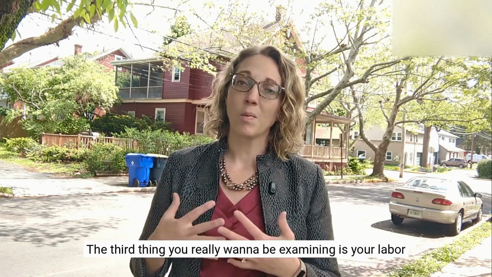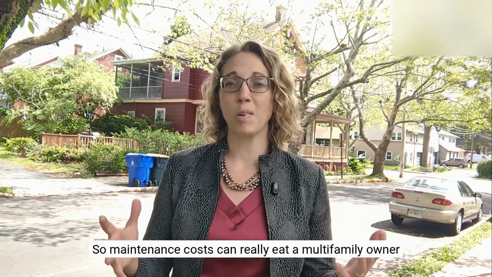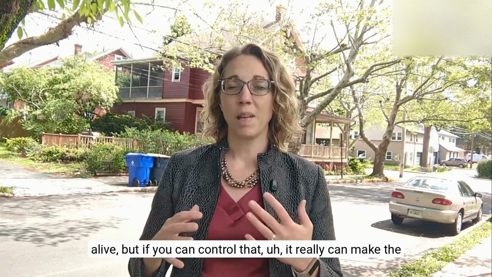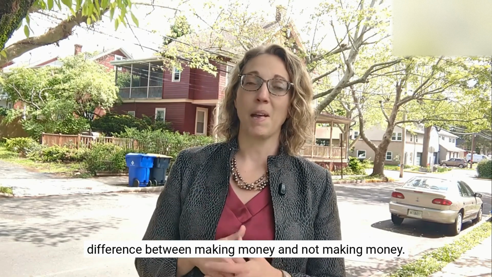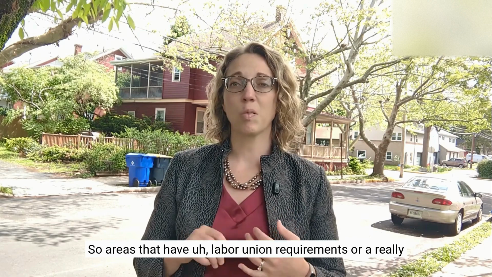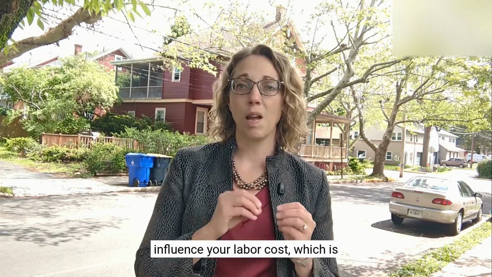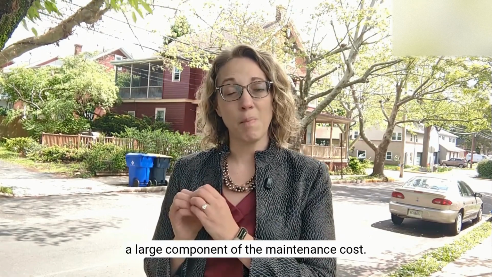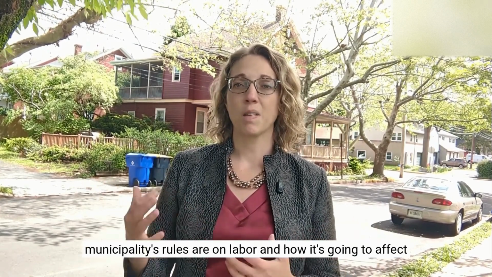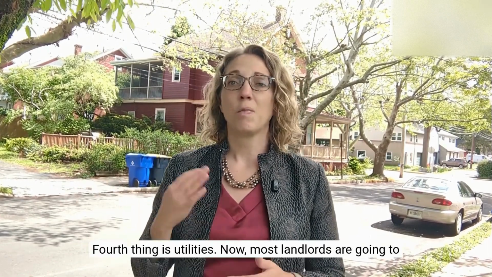The third thing you really want to be examining is your labor and maintenance costs. So maintenance costs can really eat a multifamily owner alive, but if you can control that, it really can make the difference between making money and not making money. So areas that have labor union requirements or a really high minimum wage, both of those factors can really influence your labor costs, which is a large component of the maintenance cost. So understanding what that local region, state, municipalities rules are on labor and how it's going to affect your maintenance costs, really key. Fourth thing is utilities.